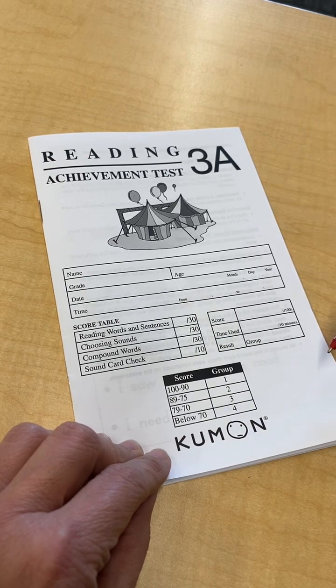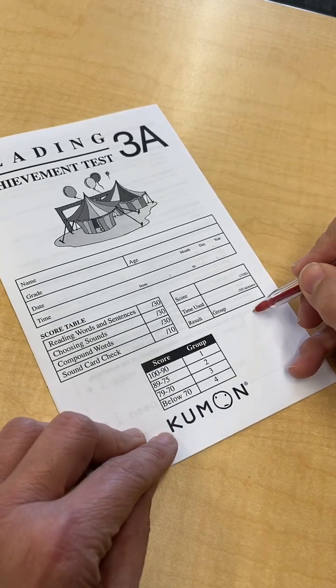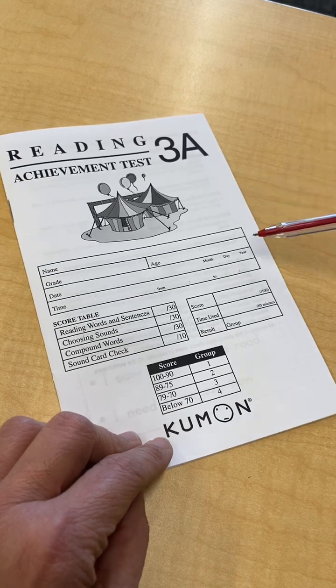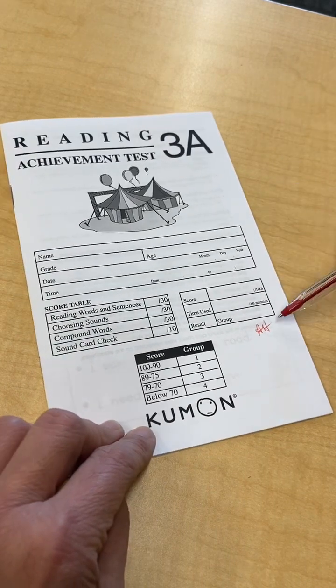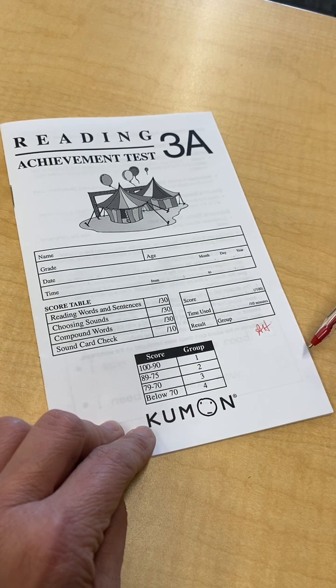So when we give an assessment test of any kind, I want you to go ahead and put your initials down in this corner here. I wish there was a box there for that. In fact, I'm going to go ahead and do that right now. So that if we have any questions later, we can say, hey, can we ask you a question about this one?